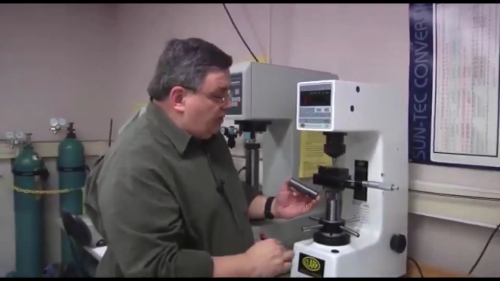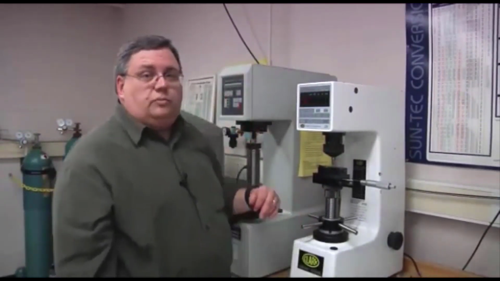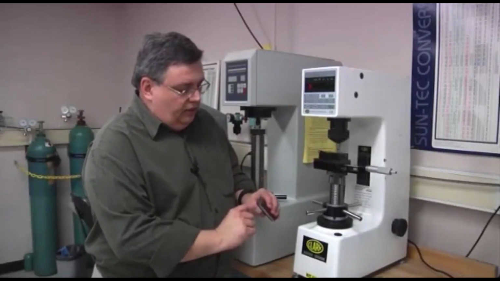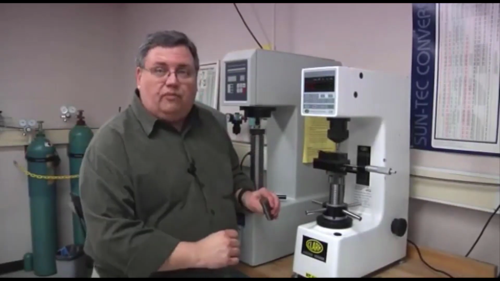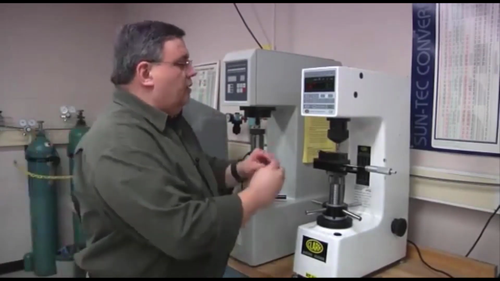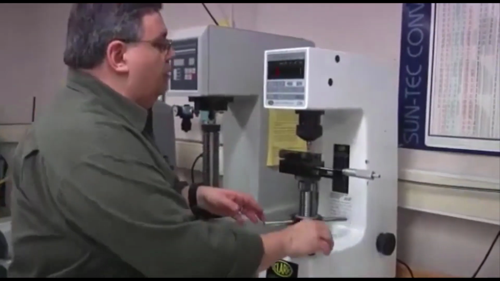So we're finished with this specimen, and we're ready to move on to our 4340 specimen. So here's our 4340 bar with the flats machined. All right, I can see the 43 stamped in the end to indicate that this is our 4340 specimen. So I'm going to load it into the specimen holder, same as before.